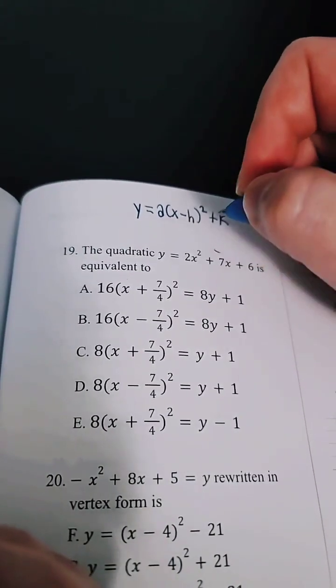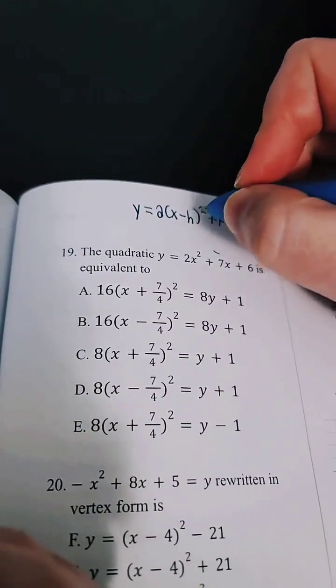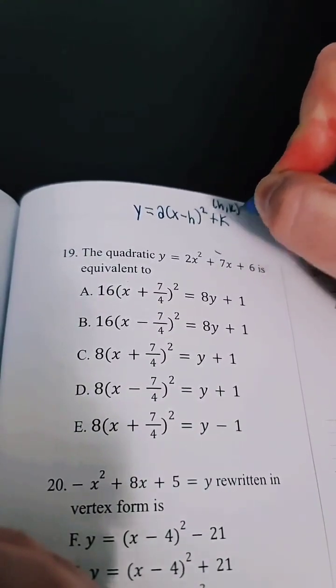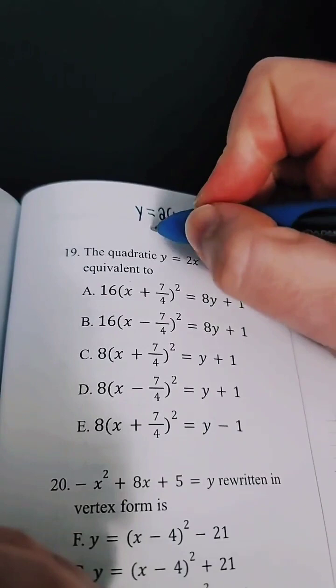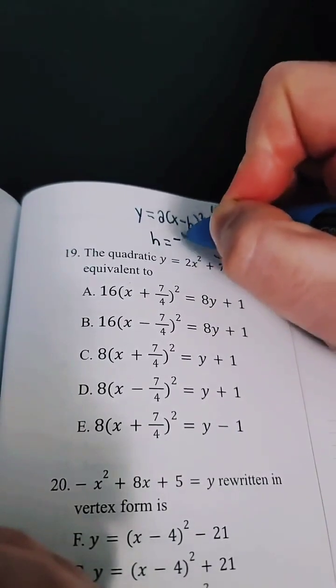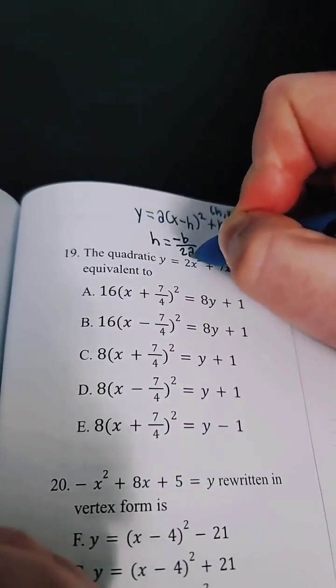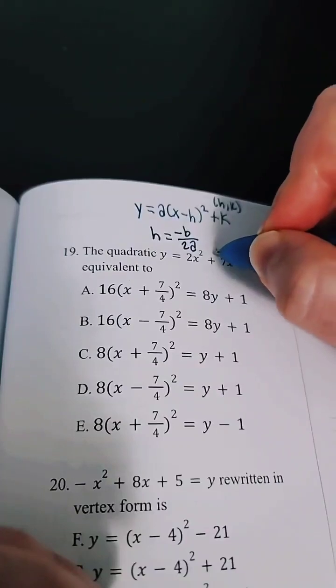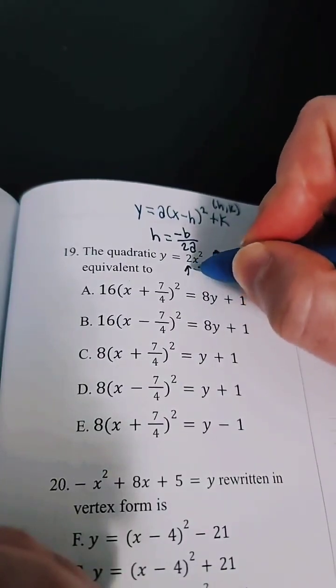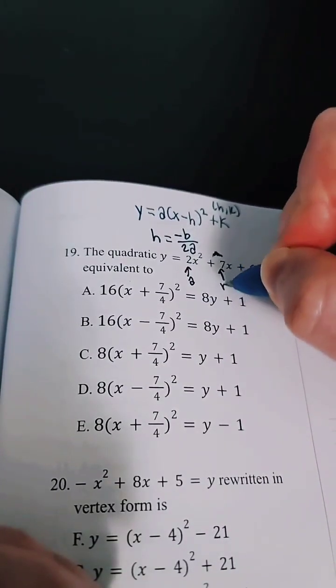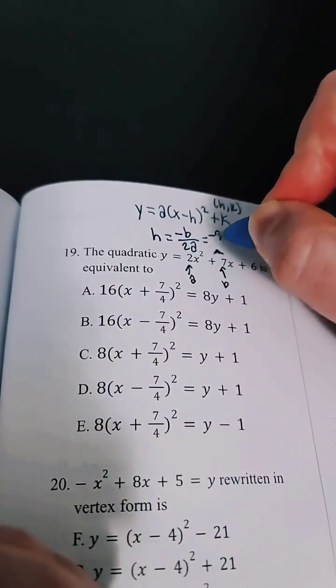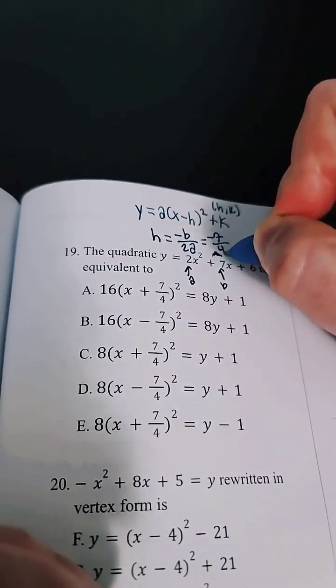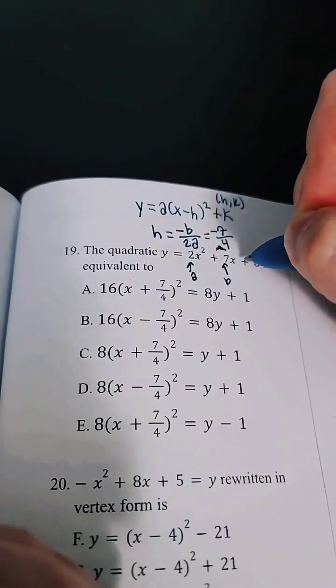So let's try to see what the vertex is, because that's going to help us. The h comma k is the vertex. The way that we can find h is by doing negative b over 2a, and if we look over here, a is going to be 2, b is going to be 7, so it's going to be equal to negative 7 over 2 times 2, which is 4, negative 7/4.